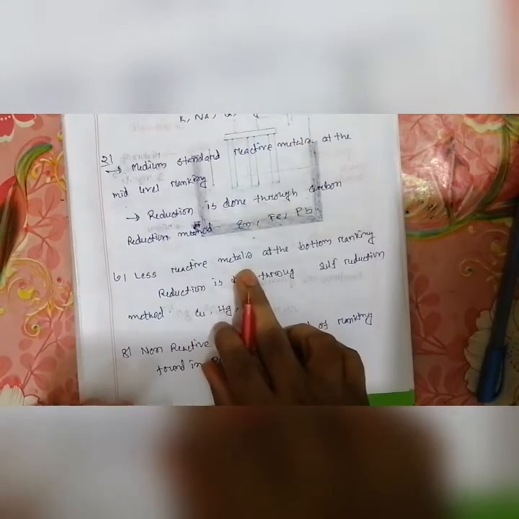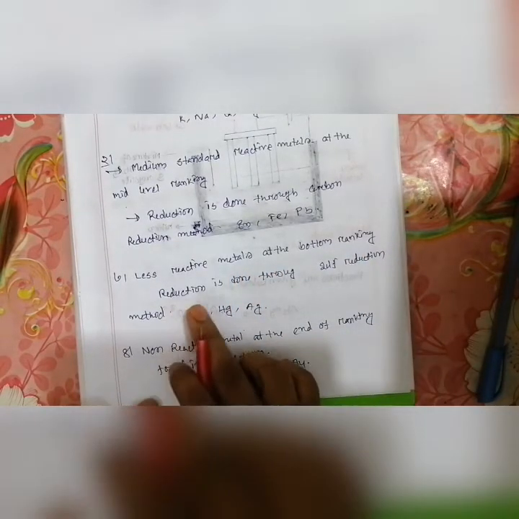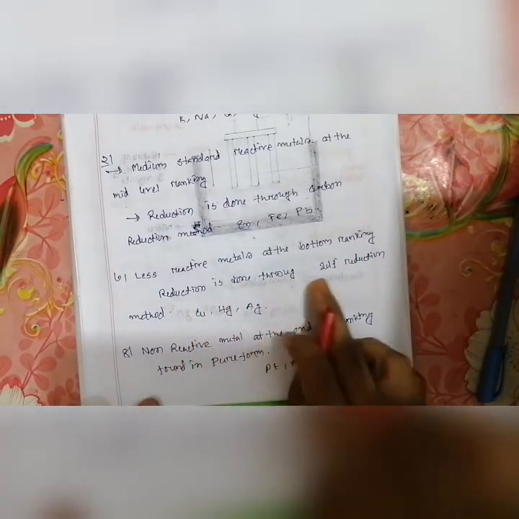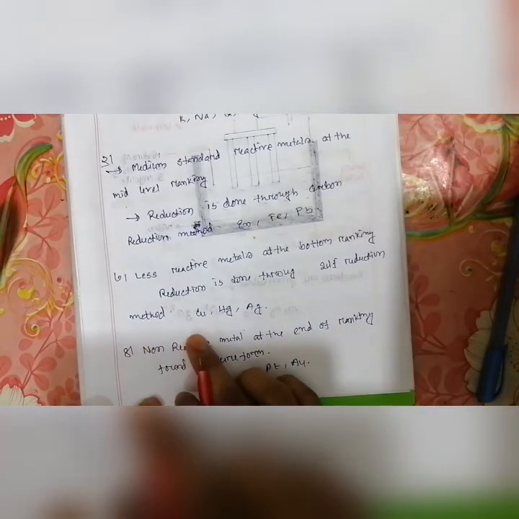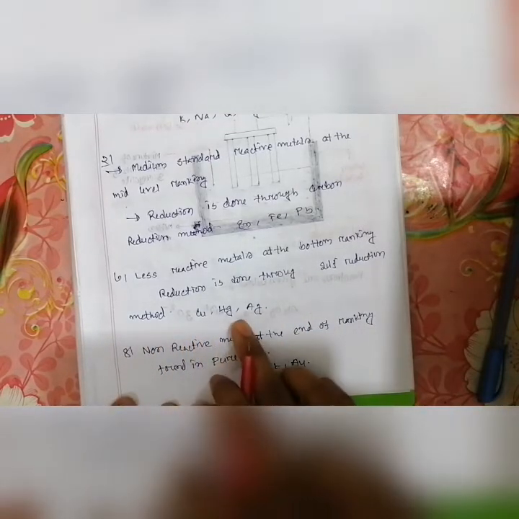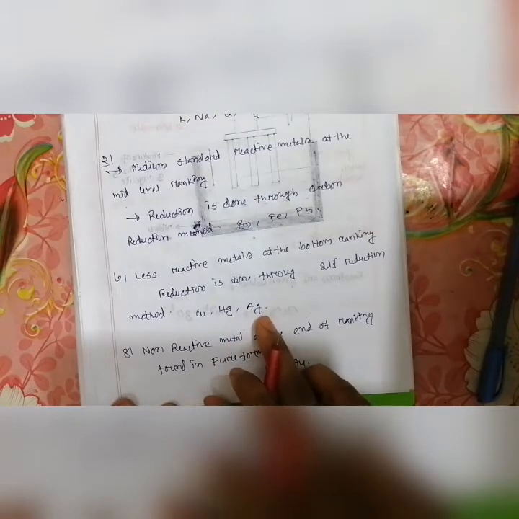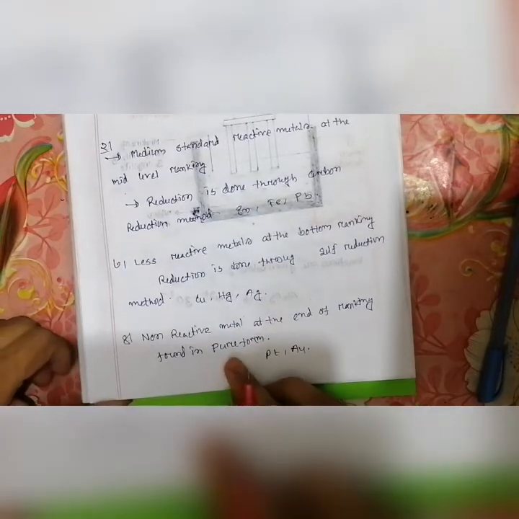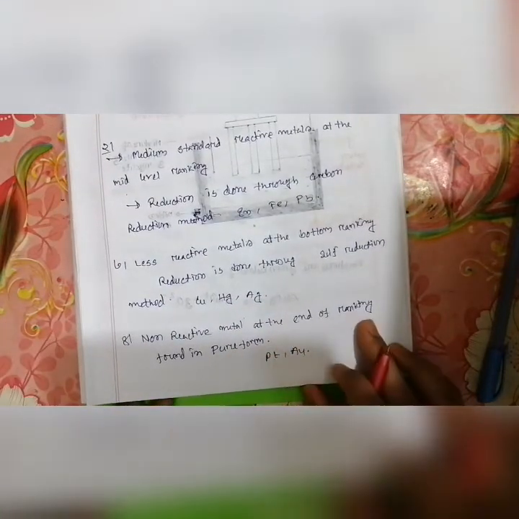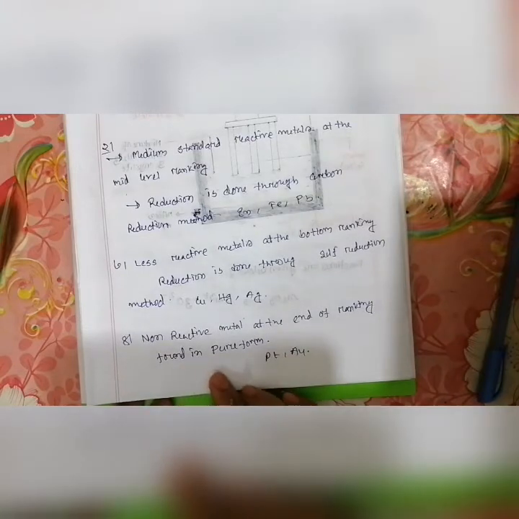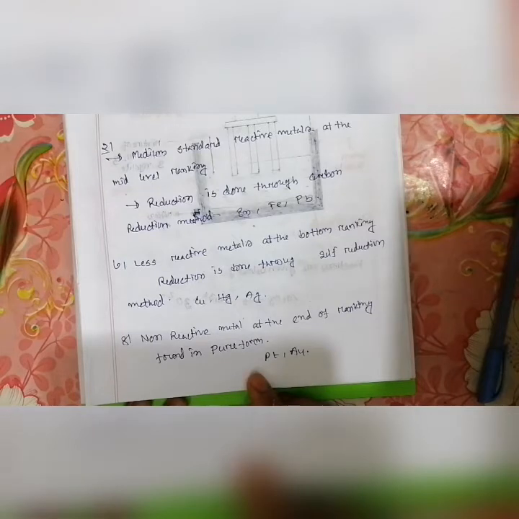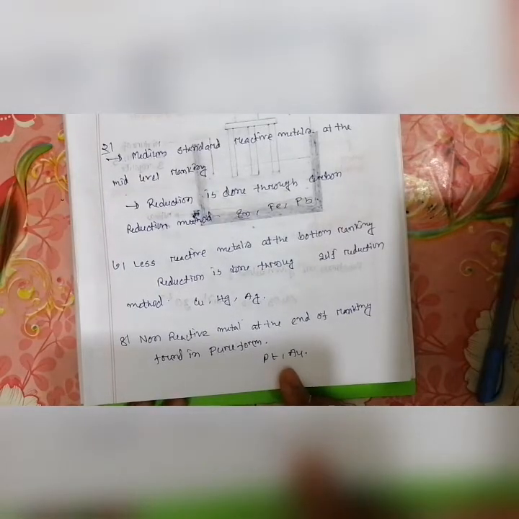Less reactive metals at the bottom ranking: reduction is done through the self-reduction process. These are copper, mercury, silver. Non-reactive metals at the end of the ranking are found in pure form in nature. They are platinum and gold.